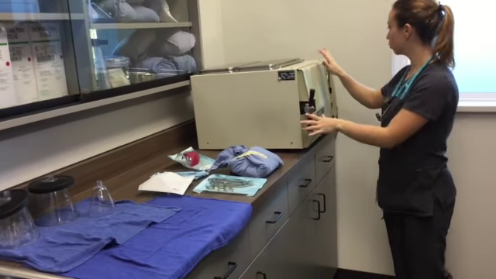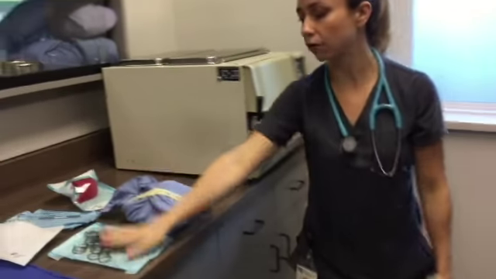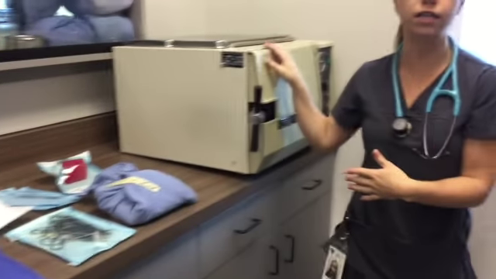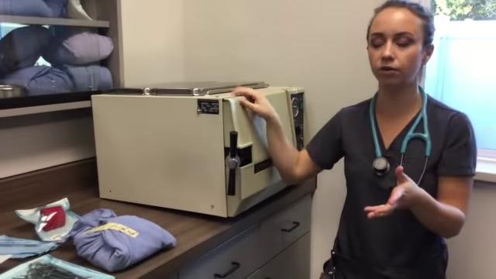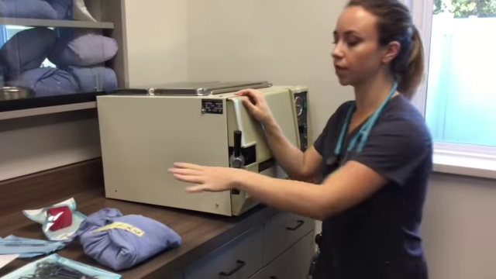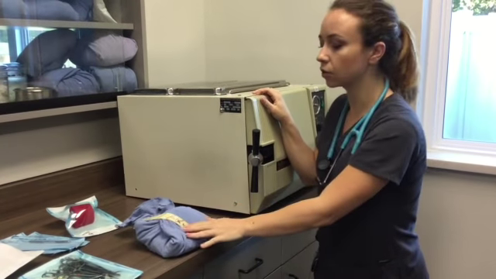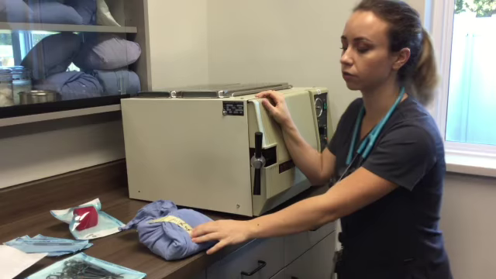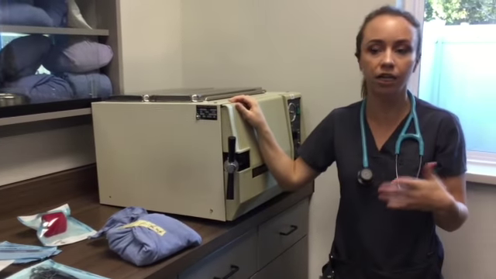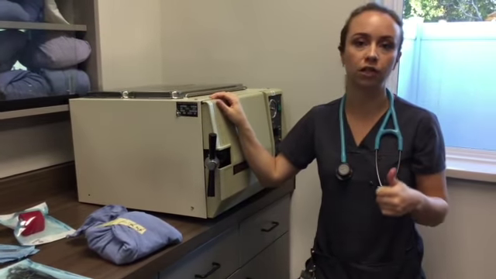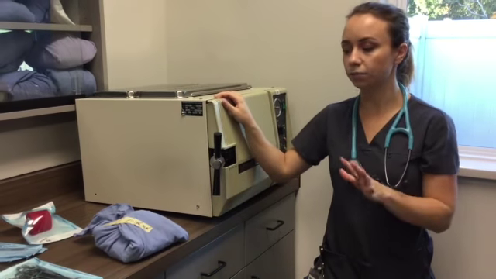So what we do with our autoclave is we normally put our pouches as well as our packs all in at once if it can fit and there's enough ventilation around it, and we'll just run it at an appropriate setting for a heavily wrapped pack. So that's up to 30 minutes, usually 15 to 30 minutes at a PSI of about 30, and then the temperature needs to reach at least 270 degrees, and that's pretty average.